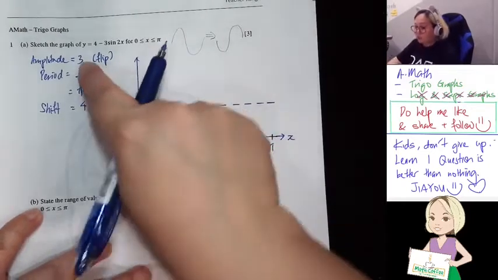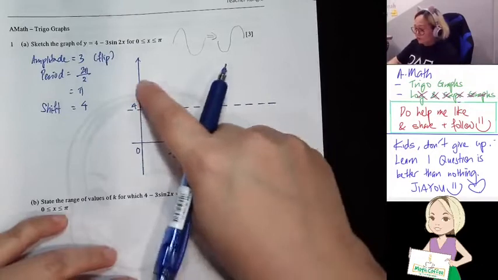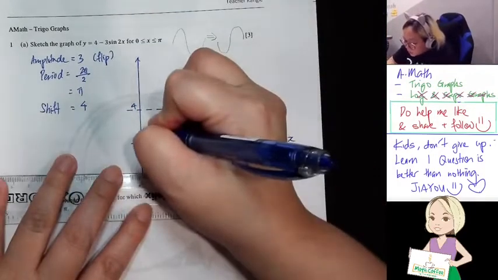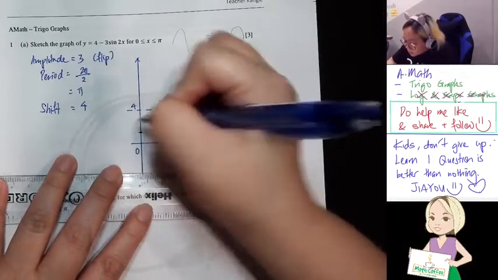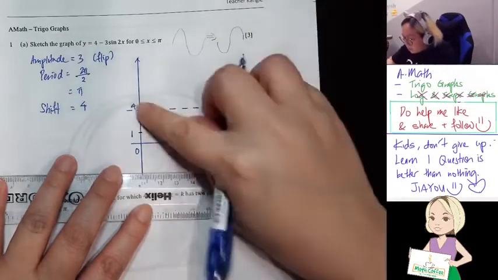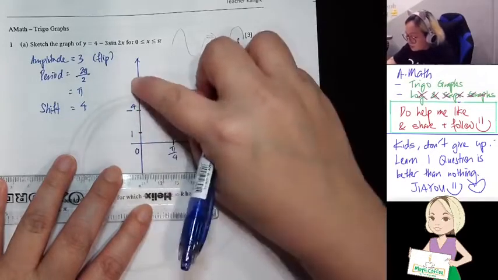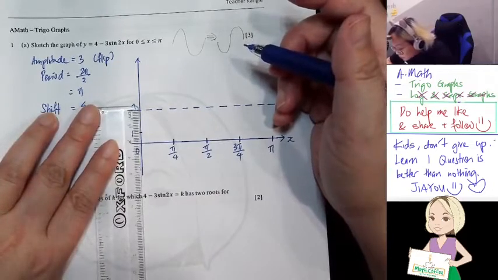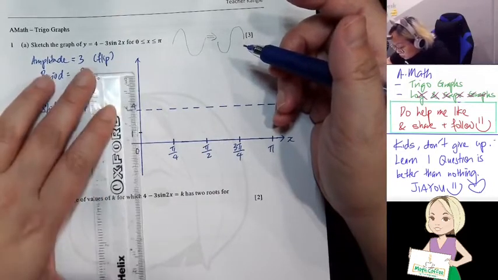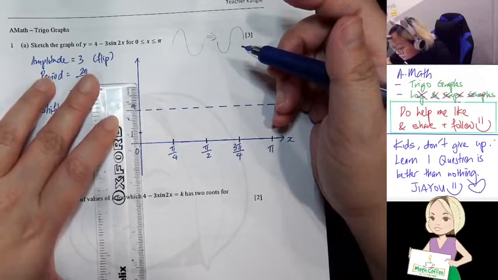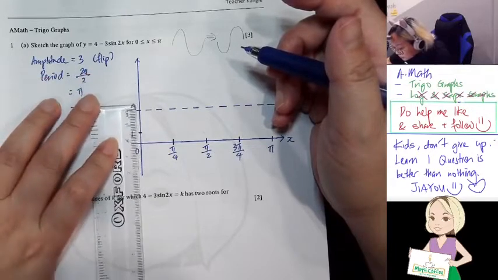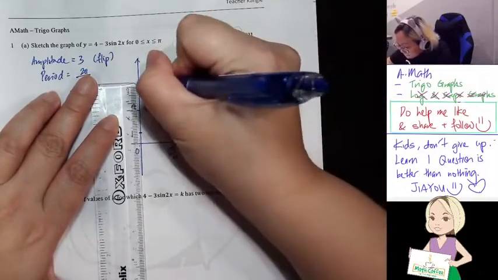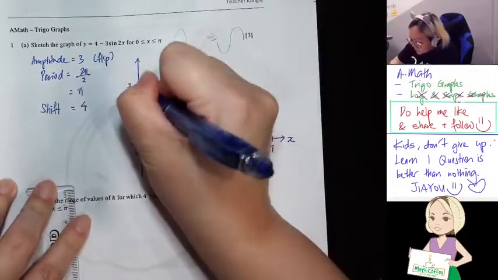Because my amplitude is 3, so 4 plus 3, we will have 7. So I'm going to assume here it's 1, so that I got a little bit of space. This is my 1. 4 minus 3 is 1. 4 plus 3 is 7. So of course I need it to be around the same. So this is 1, 4. So this will be my 7.